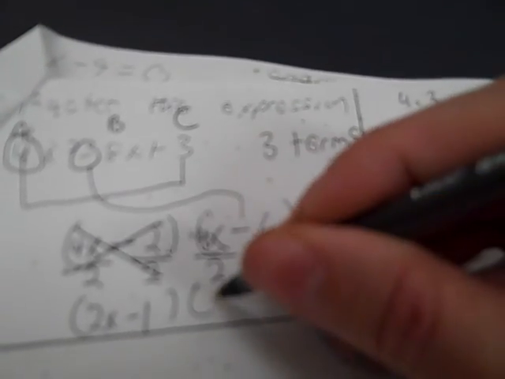Doesn't work. Let's try 2, okay? That works, okay? So 2. So that's 2x minus 3. Now, let's try that.